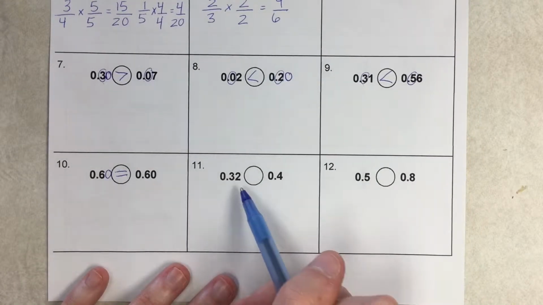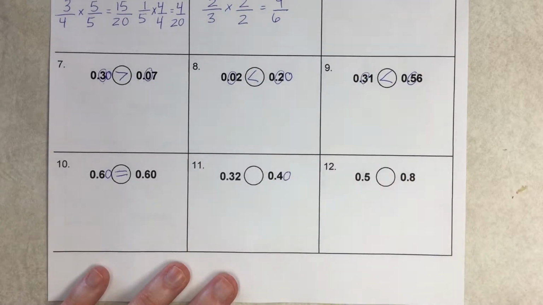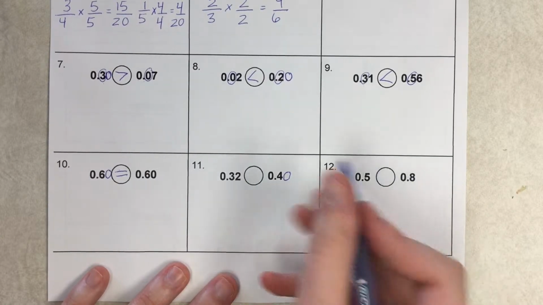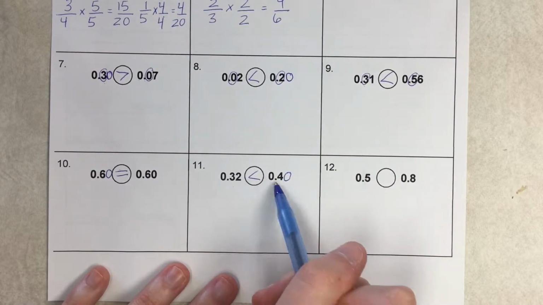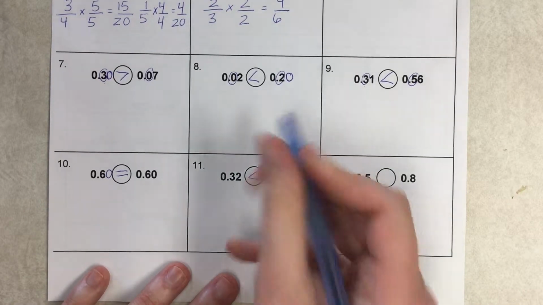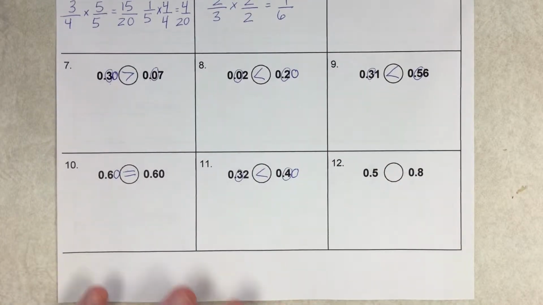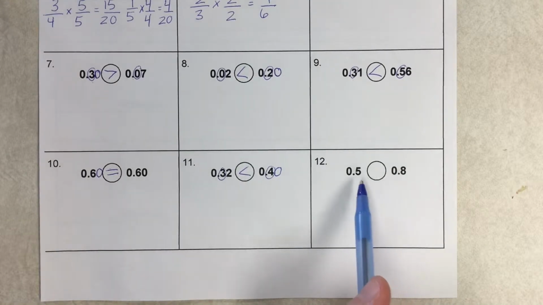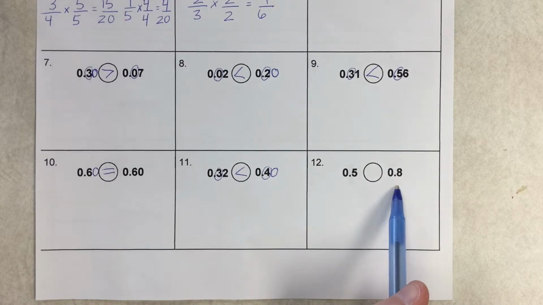Number 11, 32/100 and 4/10. I'm going to add a 0 to my 4/10 to make it go to the hundredths place. And then I can see that 32/100 is going to be less than 40/100. Also, I could check this way, 0, 0, decimal, decimal, 3, 4, there's my difference, and 3 is less than 4. All right, last one, number 12, I can see it goes to the tenths place, 5/10, and the tenths place again, 8/10.